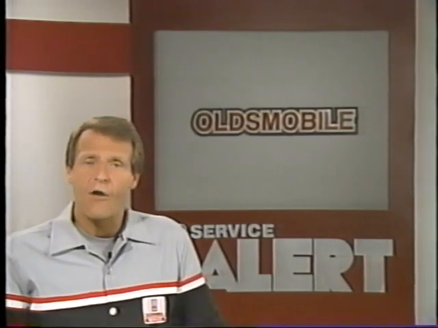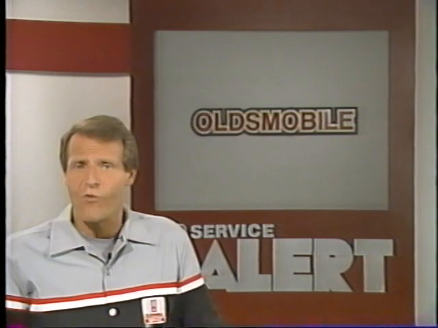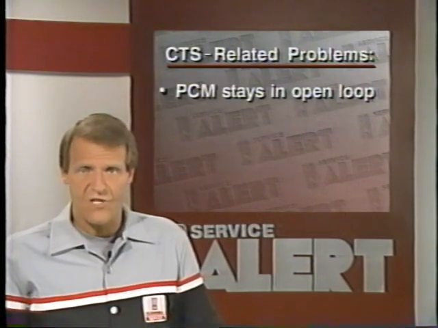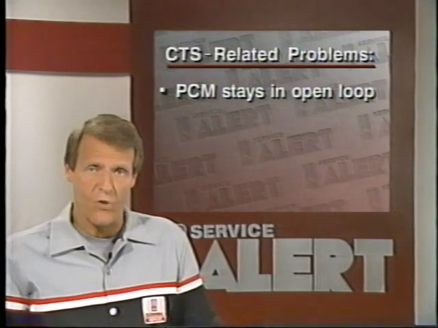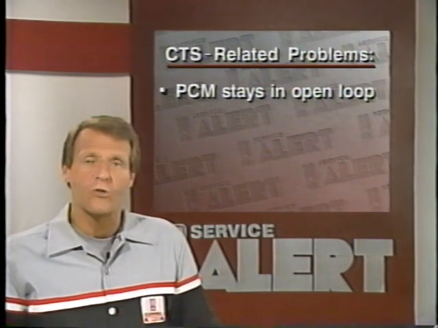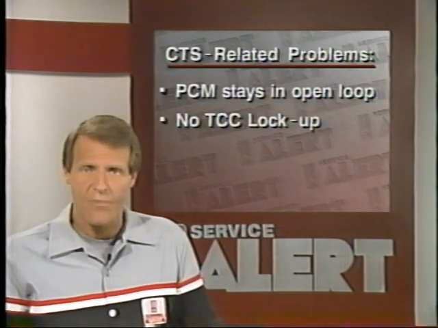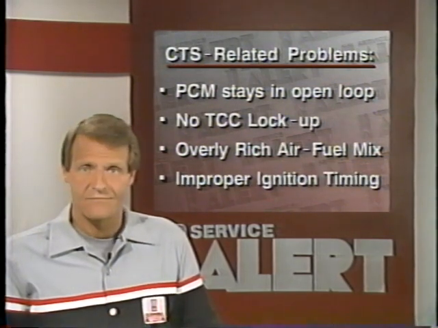It's also possible for CTS output to be out of calibration enough to cause a performance problem without the PCM setting a code. If the sensor reports that coolant temperature is much lower than it actually is, the system may never go into closed loop mode. Other potential effects include not allowing TCC lockup, overly rich fuel mixture, and improper ignition timing.